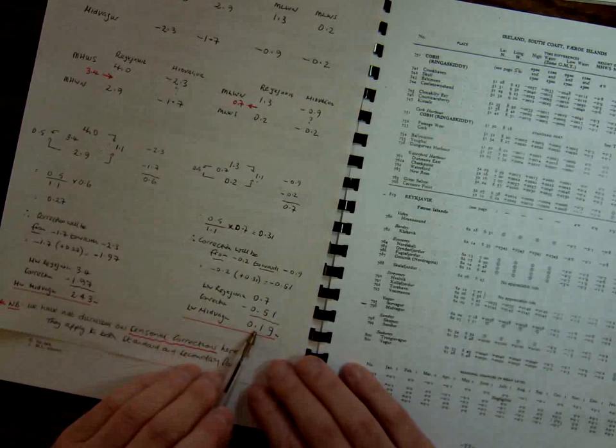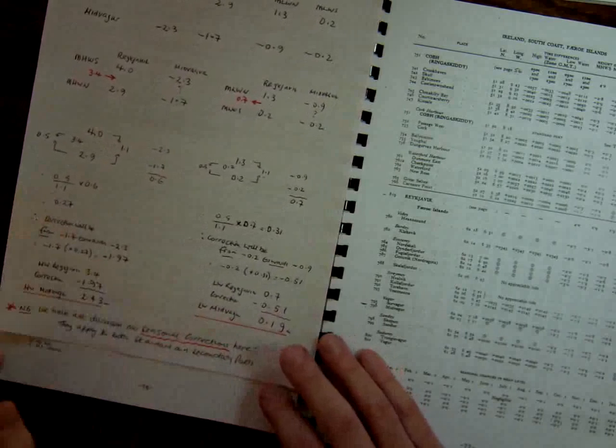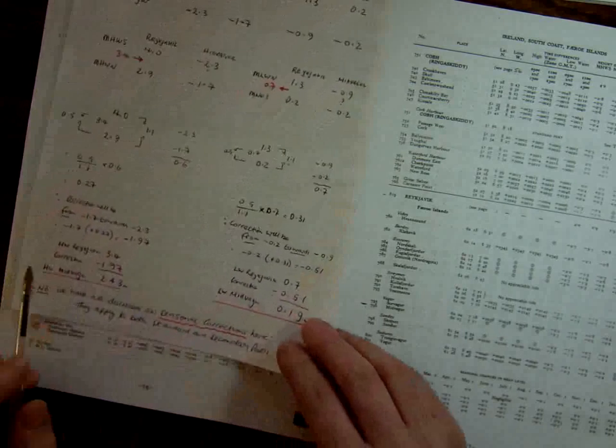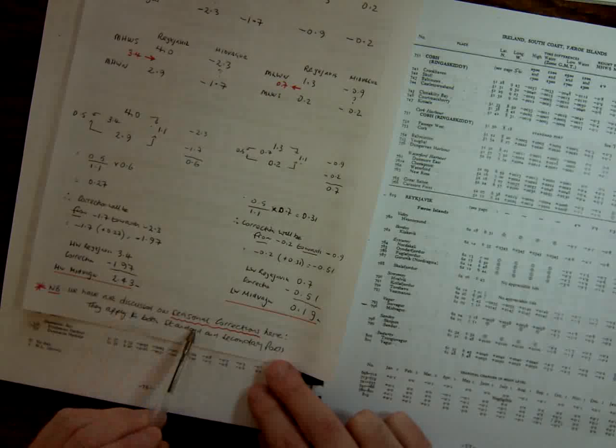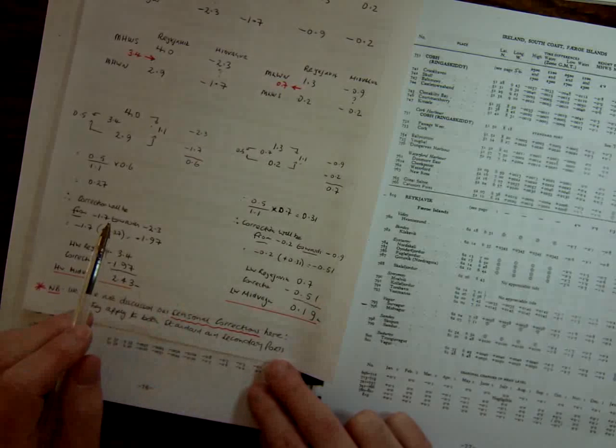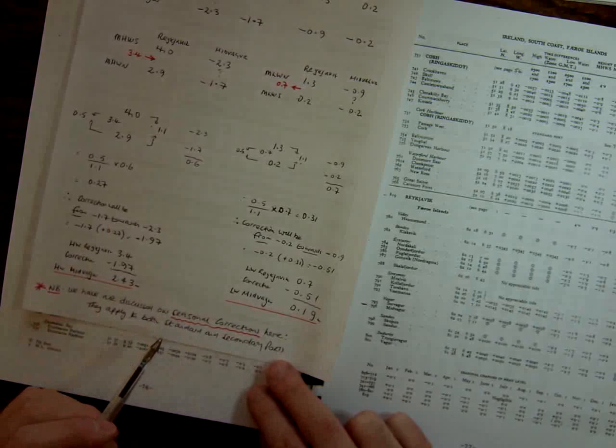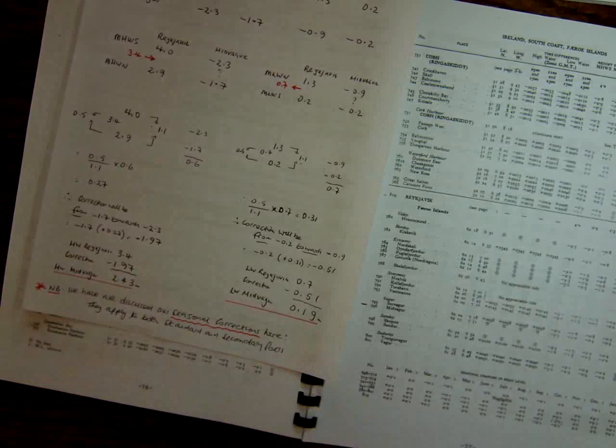0.19. Just on another note here, of course, this isn't the only correction when you're going from standard to secondary. You of course have the seasonal corrections, which we haven't discussed here. So you'd have your seasonal correction for your standard port, then this main correction, and then your seasonal correction for your secondary port. And of course you must always remember, with your first seasonal correction for the standard port, you must reverse the sign. Don't forget to reverse the sign.